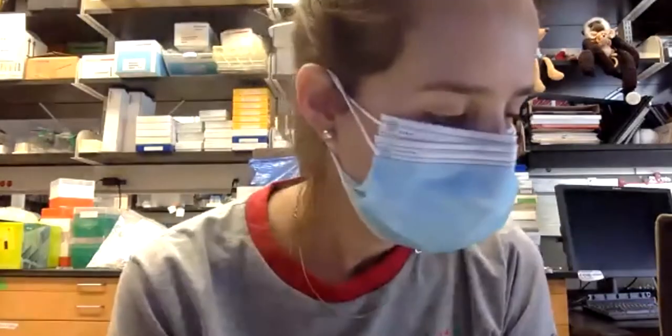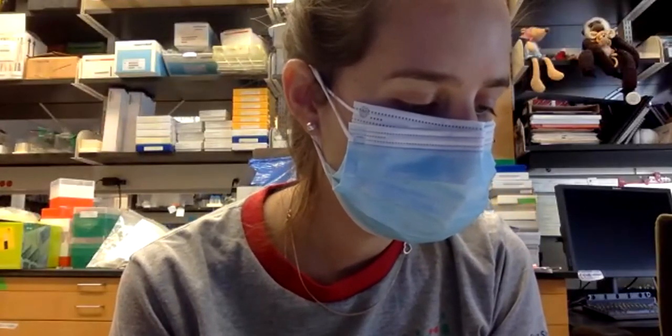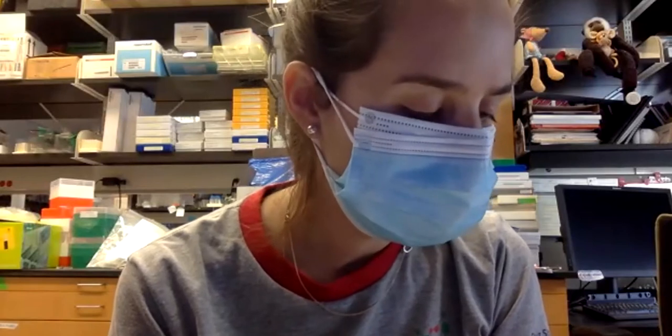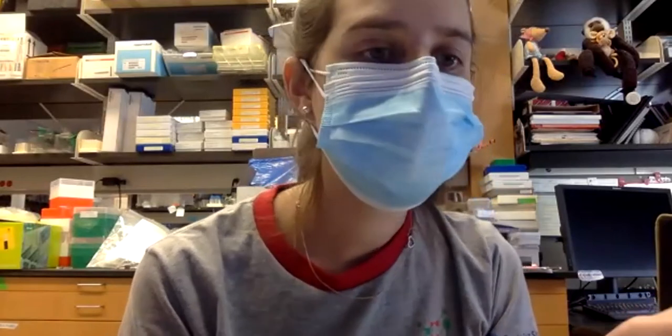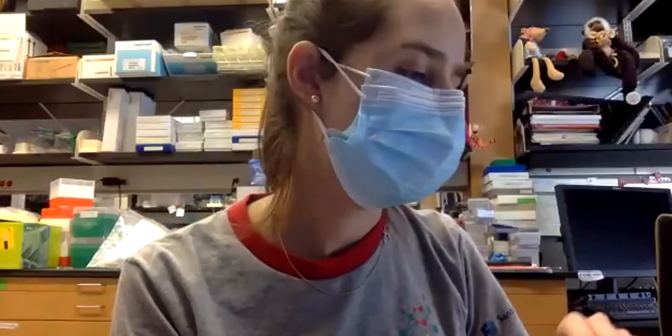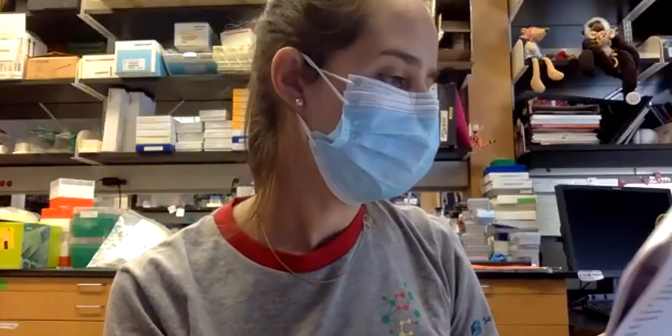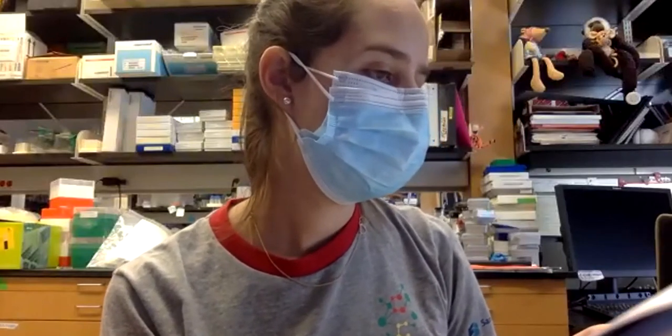Exactly. So with no arabinose, the promoter is not going to be active for the homologous recombination, and therefore the bacteria that have the guide and the Cas9 will die. You should maybe write down all of these.